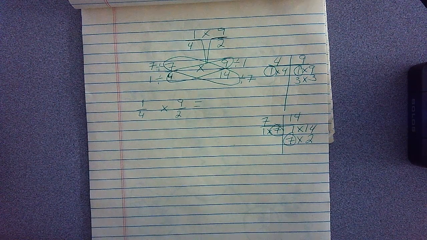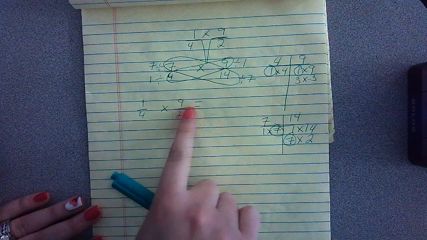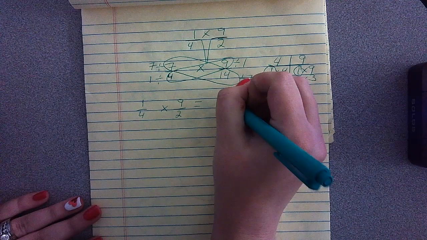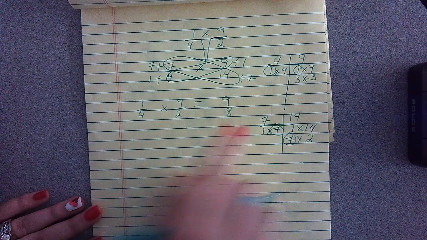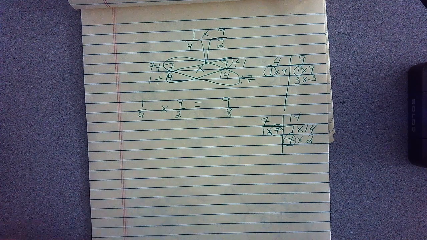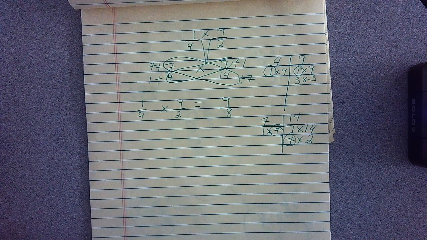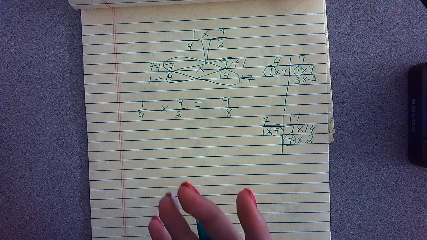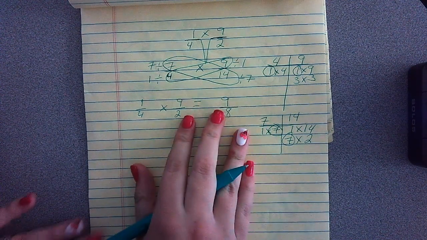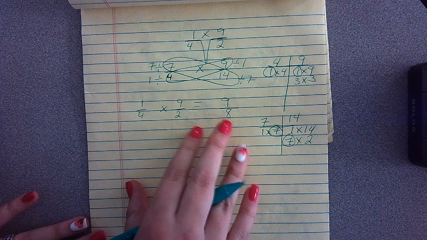Anyway, I digress. Continuing, we're ready to multiply straight across. So 9 times 1 is 9, and 4 times 2 is 8. All right, and you're left with 9 over 8. Again, going back on my soapbox about simplifying, students will notice this fraction is an improper fraction because the numerator here is larger than the denominator.